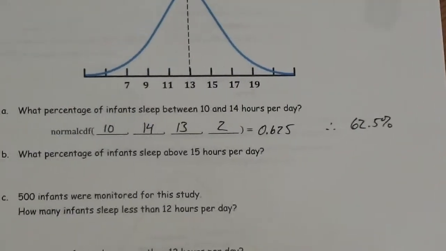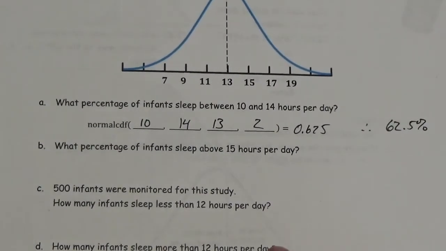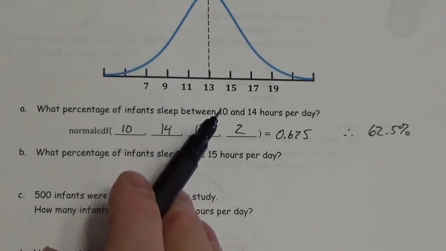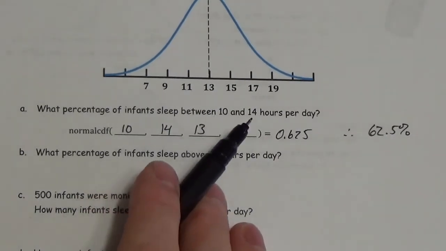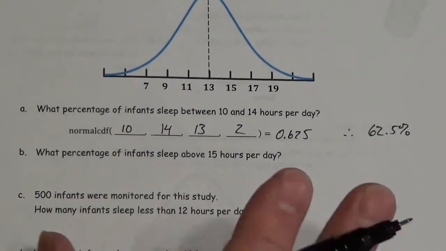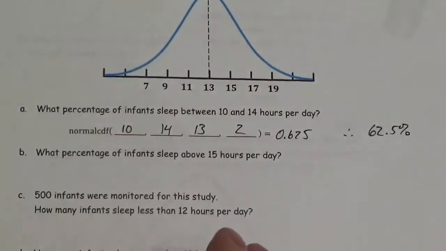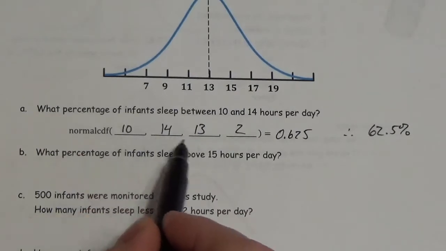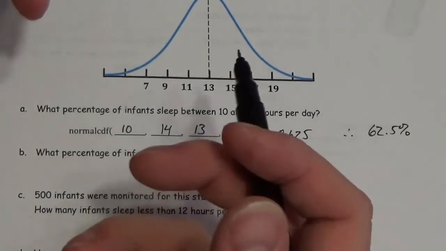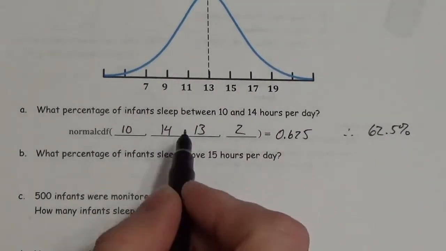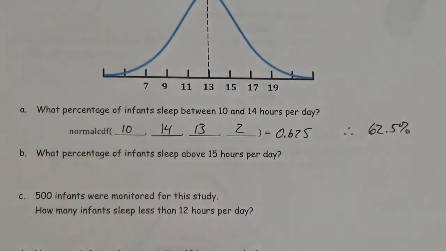Now, by the way, I don't want people overthinking this. When I say between 10 and 14 hours, I'm including the 10 and the 14. I'm not strictly speaking between them, as in not including the 10 and not including the 14. Typically, when we mean that, we are going right to the 10, right to the 14. I say this just so that nobody overthinks that and puts in the wrong values when we're asking you to find probabilities. Just to go back to this, you'll notice here, what percentage of infants sleep between 10 and 14 hours? I did not put 11 and 13 as my bounds. I didn't come in an hour from the low end and an hour from the high end. We go from 10 to 14.